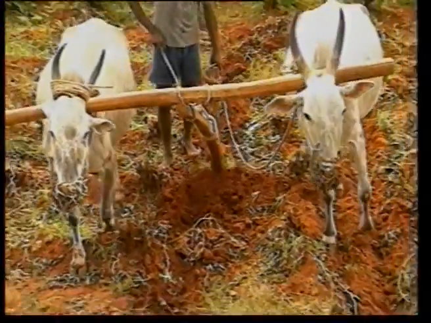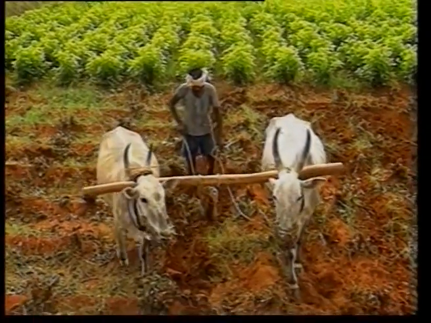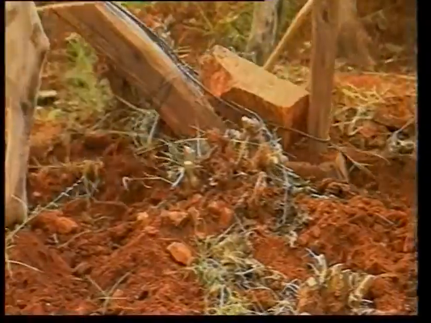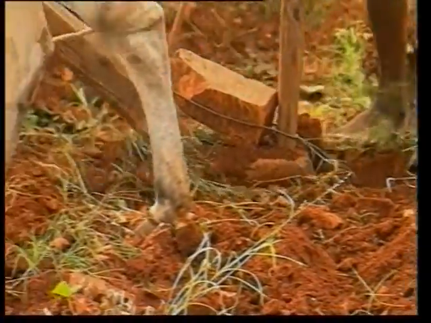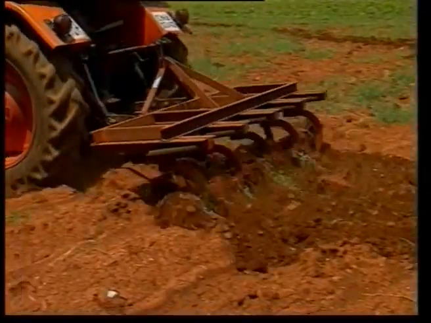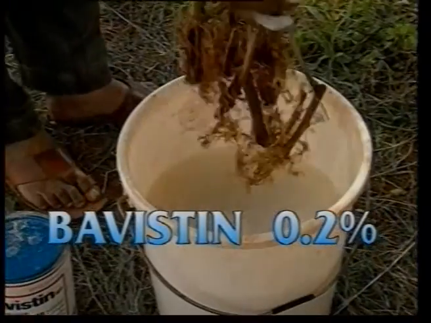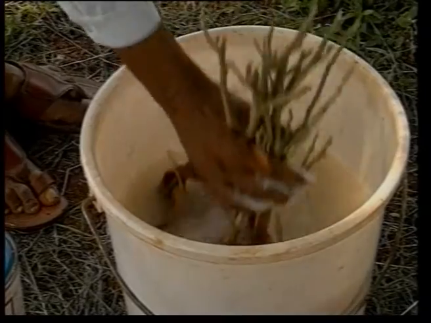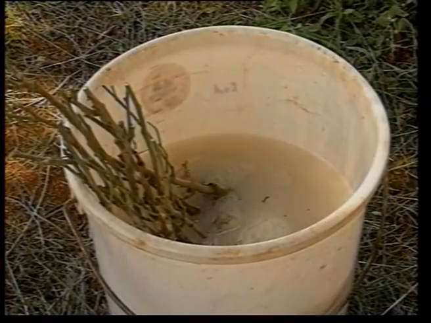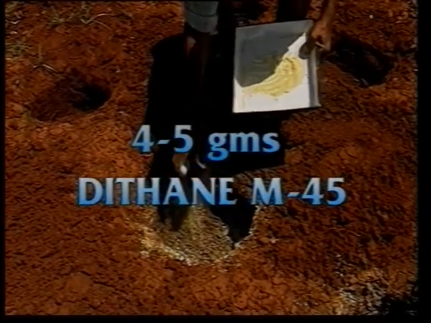The first step to be taken is therefore prior to planting. The soil should be aerated by deep ploughing and exposed to sunlight during the summer. Deep ploughing also exposes the fungal spores to heat, killing them. Saplings should be immersed in 0.2% Bavistin solution for an hour before planting. The pits for planting should be dusted with 4 to 5 grams of Dithane M45.